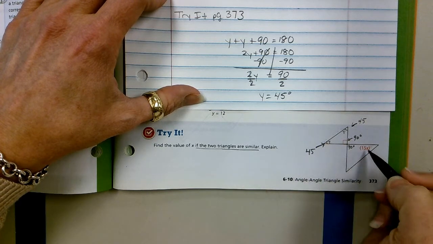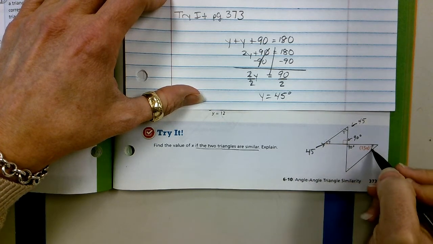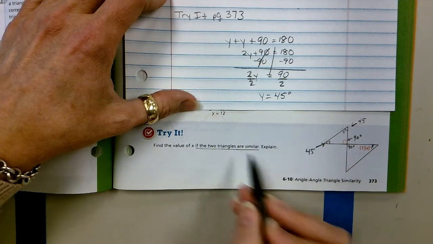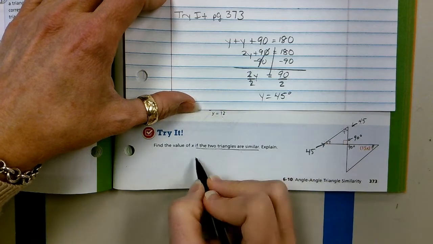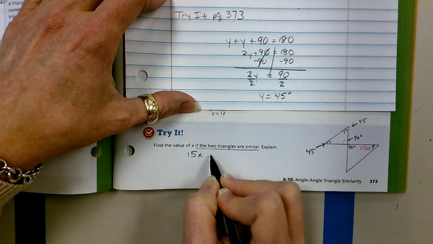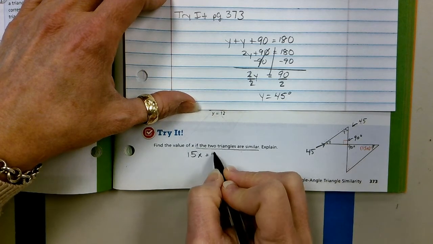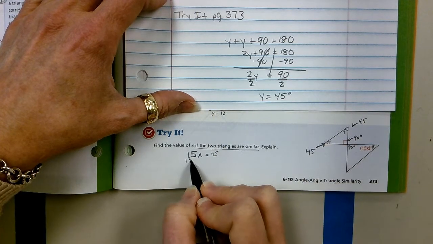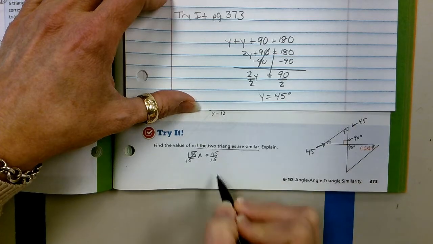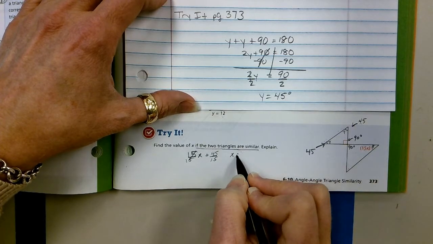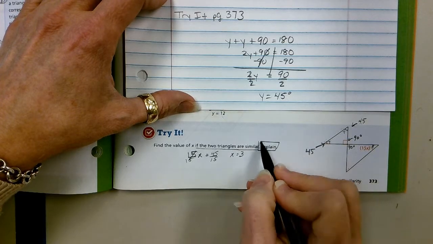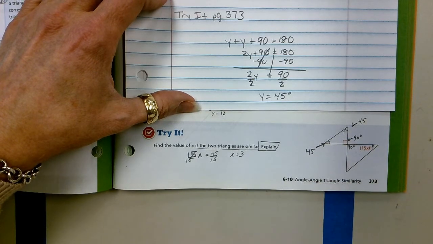Now I know that 15x is going to be the same measure as 45 degrees because they told me my triangles are similar. So now I'm going to take 15x and set that equal to 45. Okay? All I have to do is divide by 15 to figure out that x is equal to 3. But I'm not done yet because it says explain.